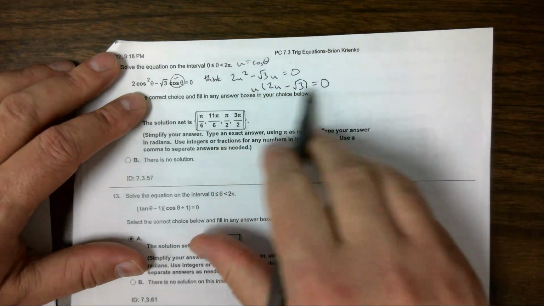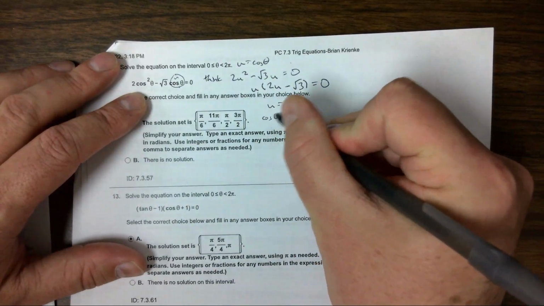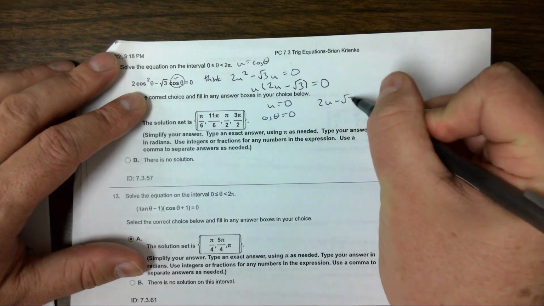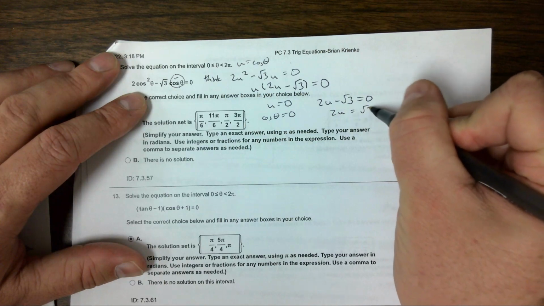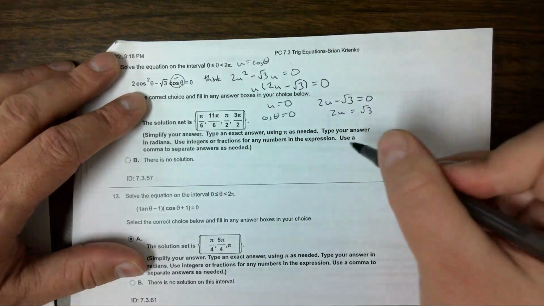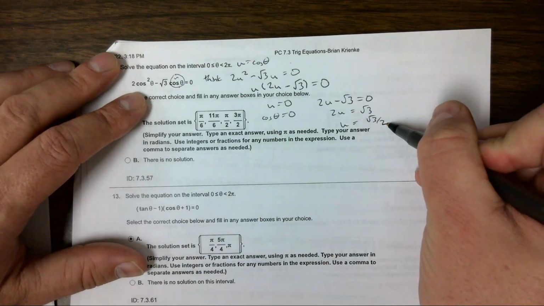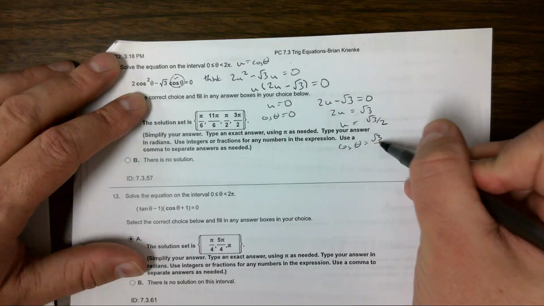Well, you were at 0, which means cosine theta is 0, and 2u minus square root of 3 was 0. 2u is square root of 3 because you're adding, and then u is square root of 3 over 2. So that was cosine with square root of 3 over 2.